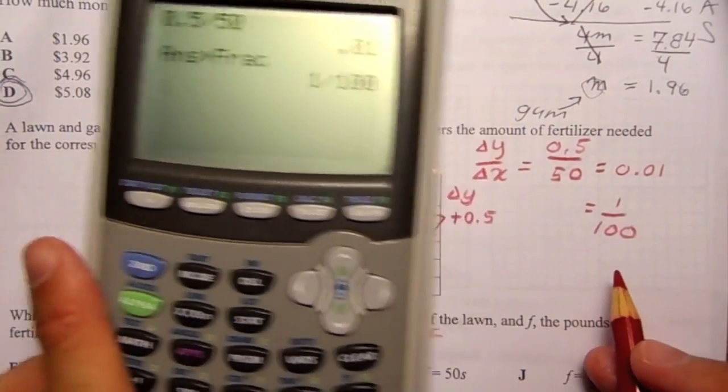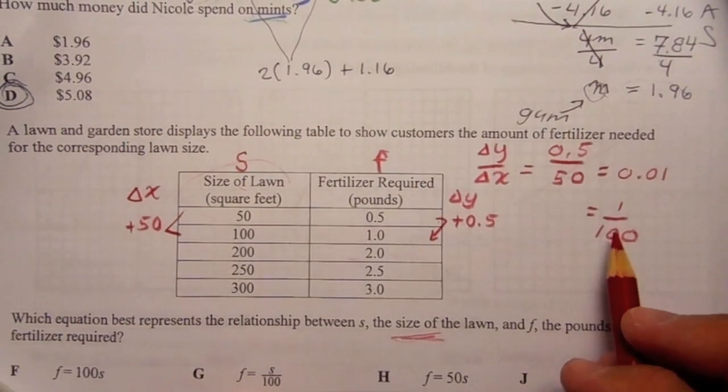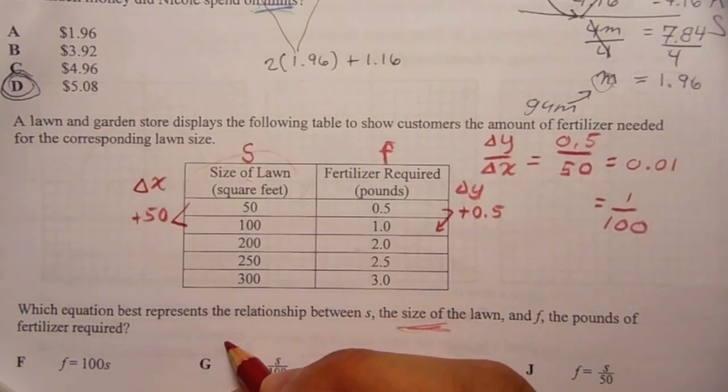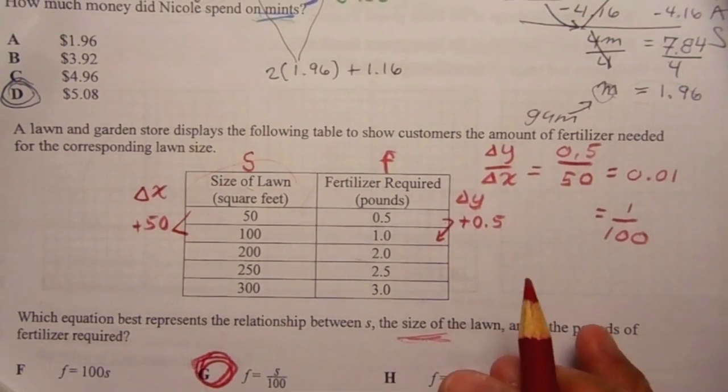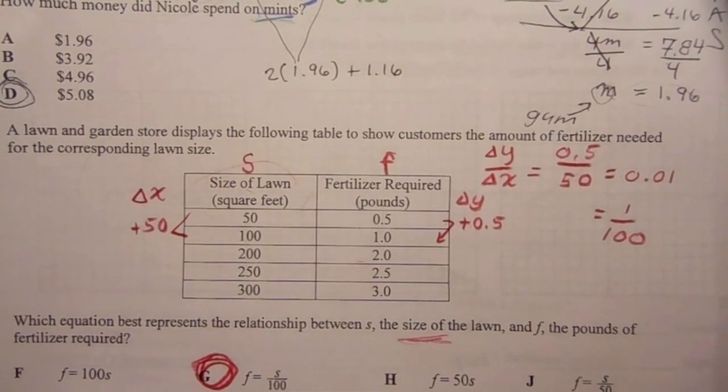And well, what do you know? The only one that shows it dividing by 100 is G. G. That wasn't so bad. Haha. Anyway. What was that?